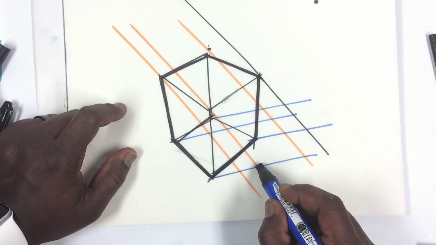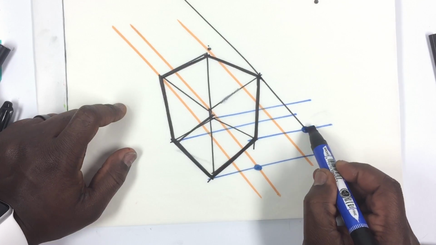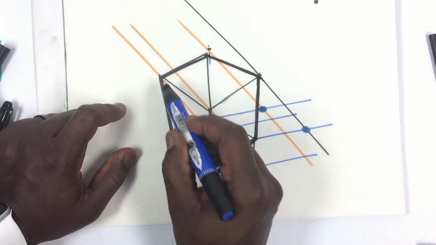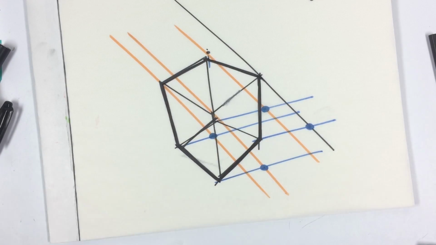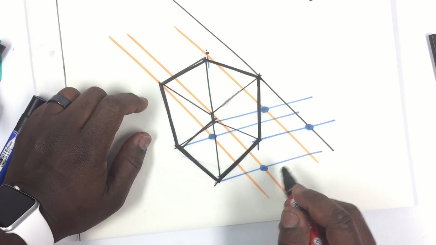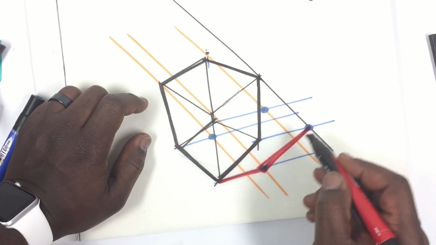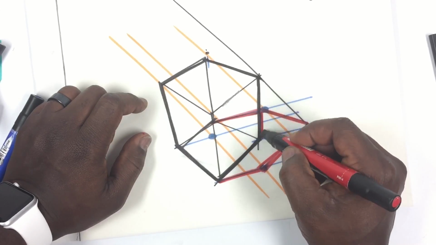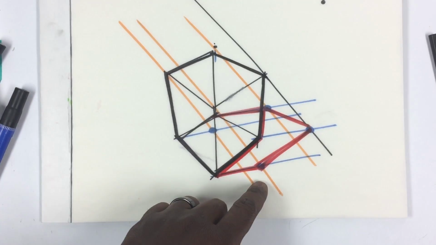And by finding the intersection points, here's 1, looking at this edge, here's 2, looking at this edge, here's 3, and again, experience tells me that my 4th point is going to rest on the inside base of the cube, so I will see it anyways. And by connecting these dots, okay, I have the outline of my natural light shadow.